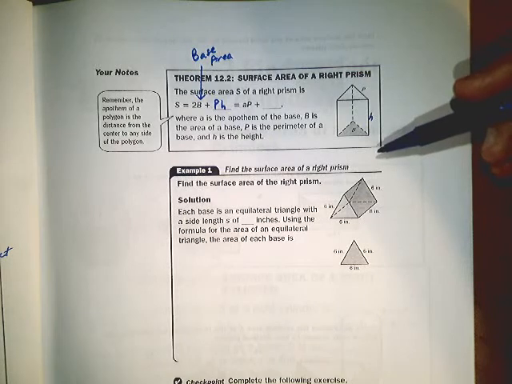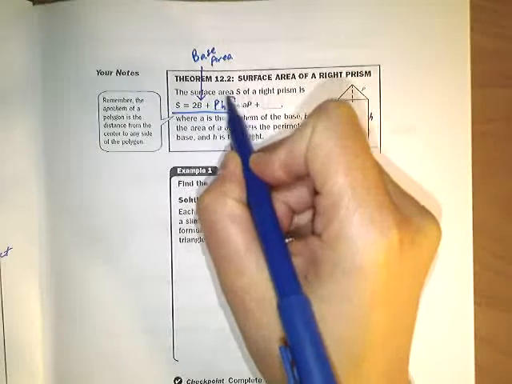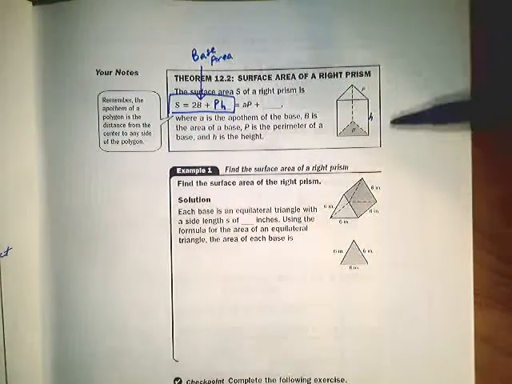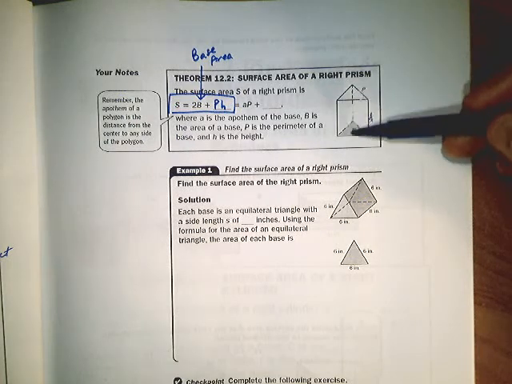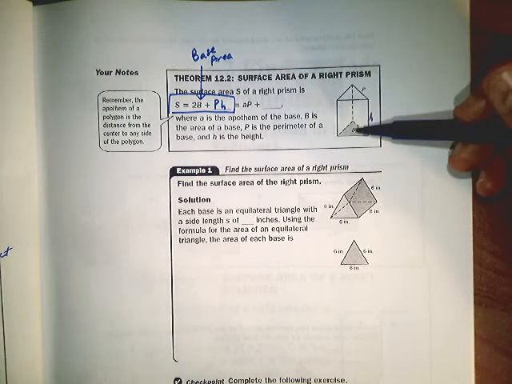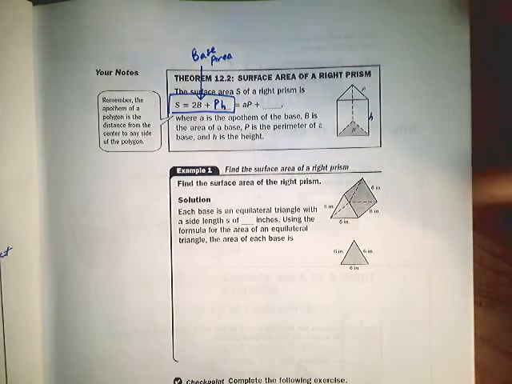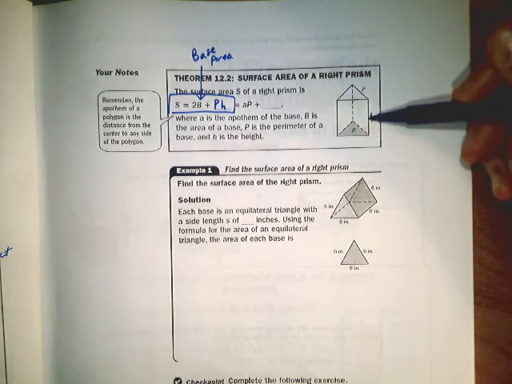I'm trying to figure out which one of these I was using in my examples. I think the first one, so I'm going to go with this one. If you have a shape and you have these two congruent sides, those are the bases. And then all the walls in between them, those are your lateral surfaces. Basically, you have to make sure that your shape, this is how I think about it, is sitting on one of its bases. And then whatever distance between the two bases, that's your height.